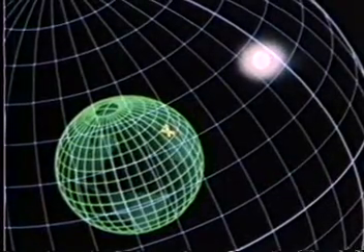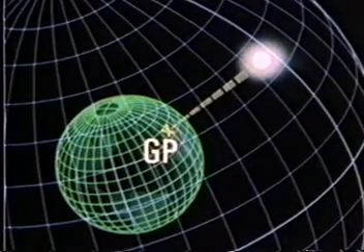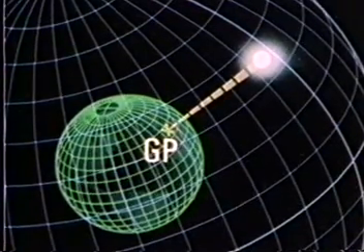Similarly, if you were at the equator and the sun was directly overhead at your zenith, you would be at the sun's GP. This principle applies to any celestial body: the moon, a planet, a star, or the sun. You are at that body's GP when it is directly overhead at your zenith.